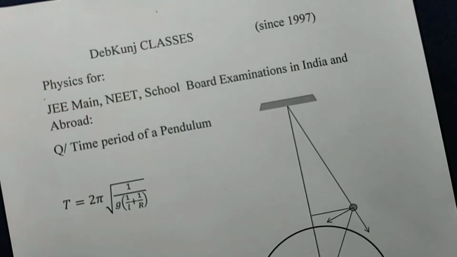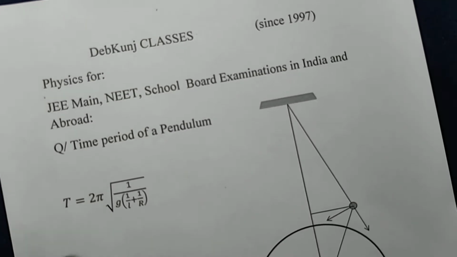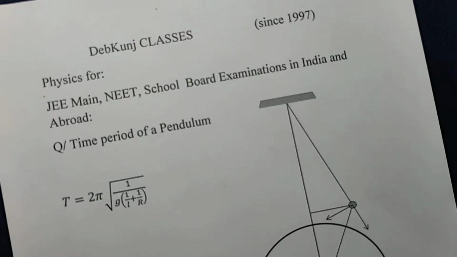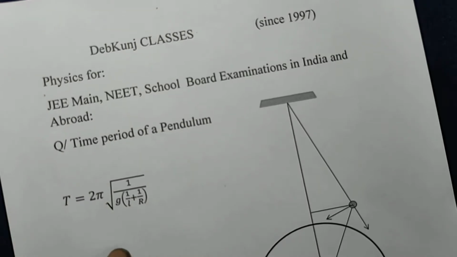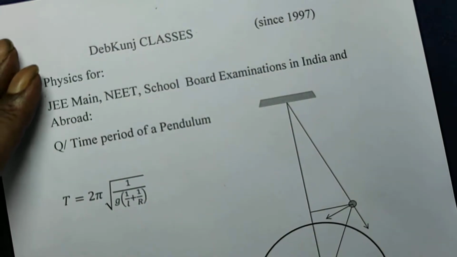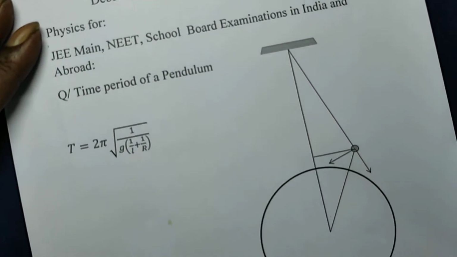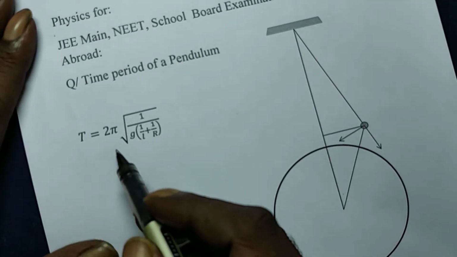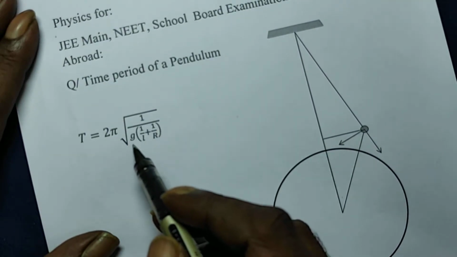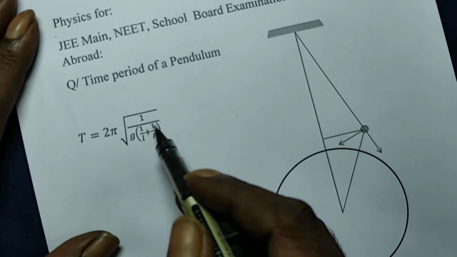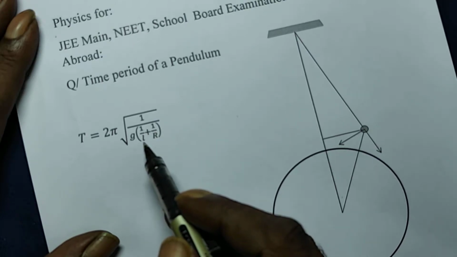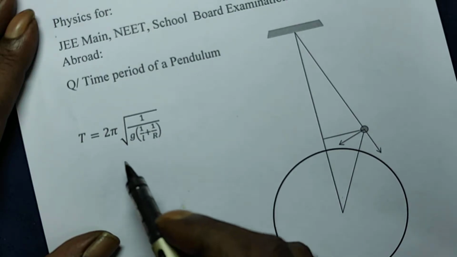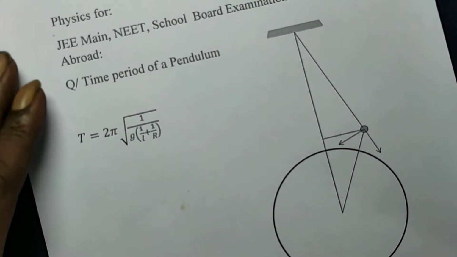Now let us derive a good expression to find the time period of a pendulum where the length of the pendulum is comparable with the radius of the earth, or the length of the pendulum is infinitely long. So the expression would come out like this: T will be equal to 2 pi times the square root of 1 over g times (1 over L plus 1 over R), where L is the length of the pendulum, R is the radius of the earth, and g is the acceleration due to gravity.